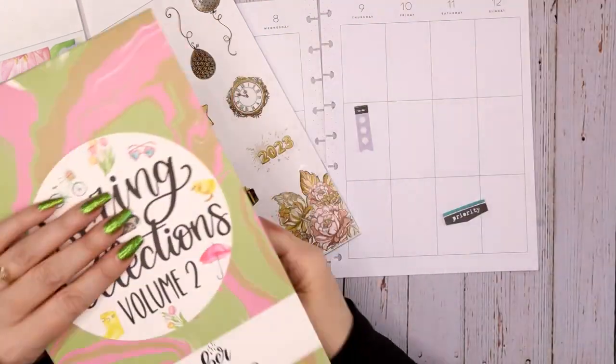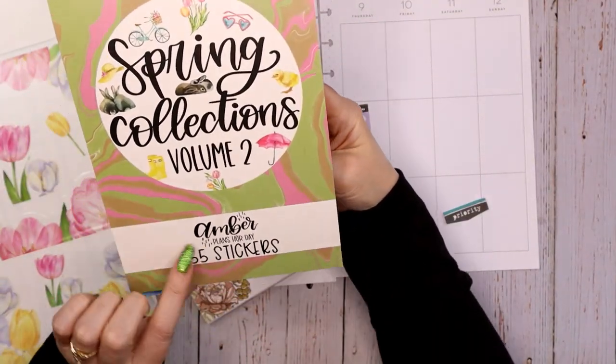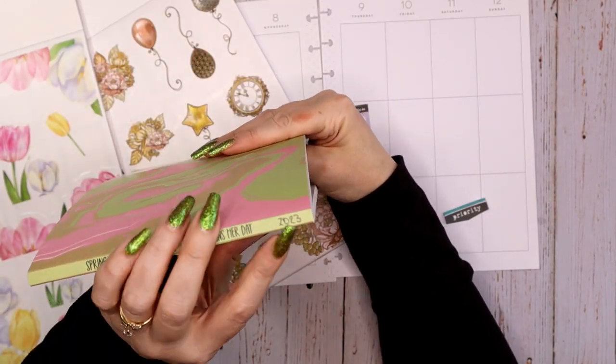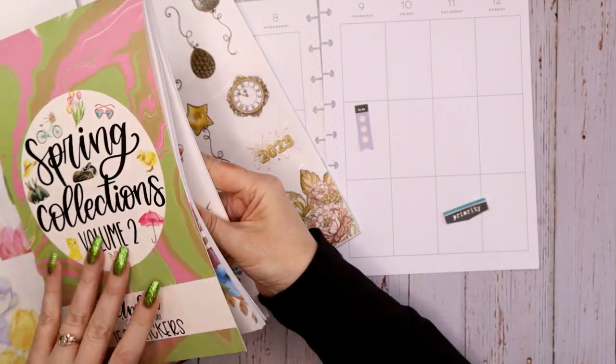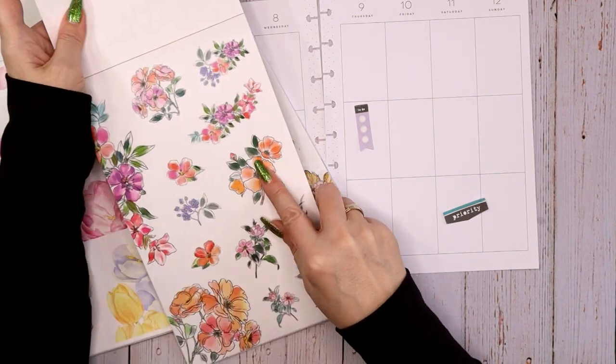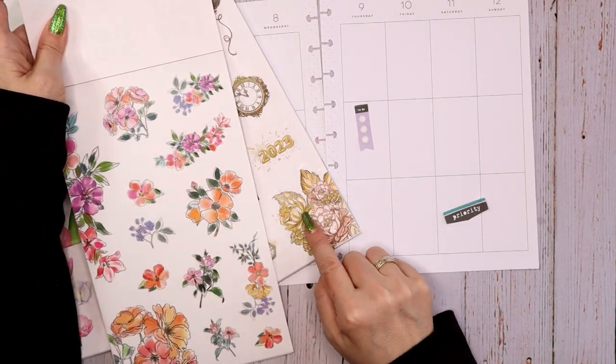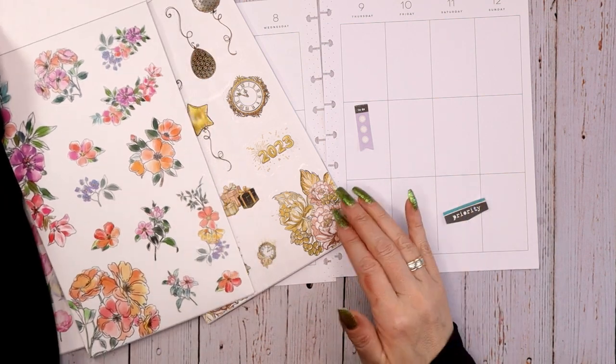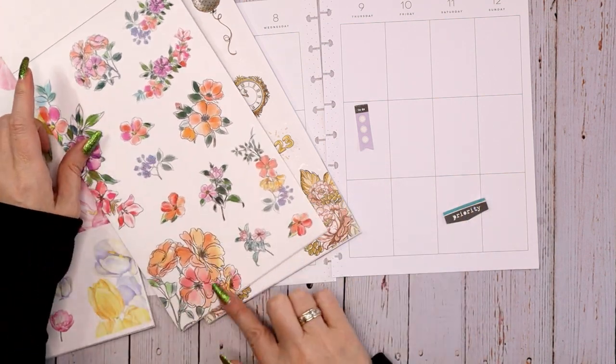So then I branched out, and I have the Spring Collections Volume 2 from Amber Plans Her Day. This is the newest one, I just got it. And these florals have the lines on them like these do. They've got more green, but this one caught my eye.